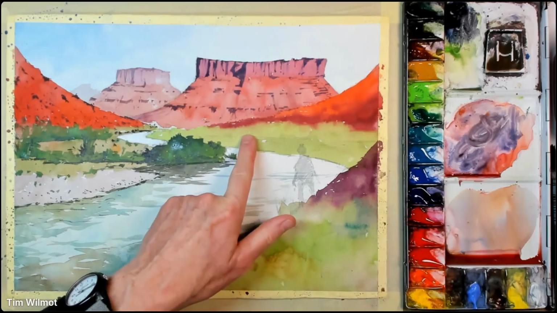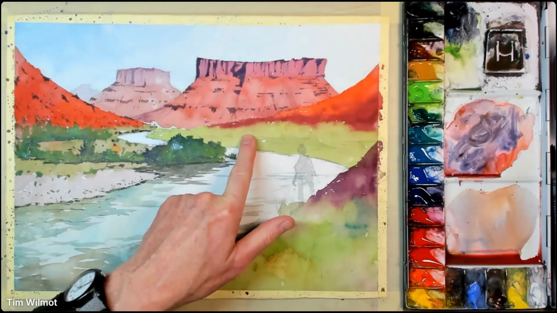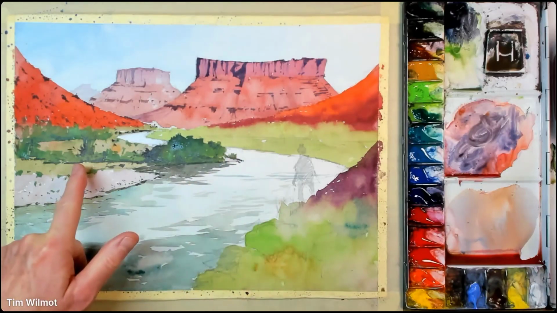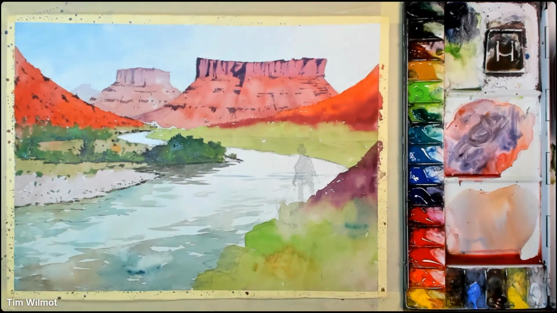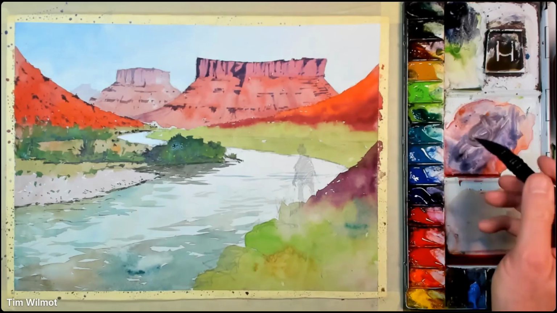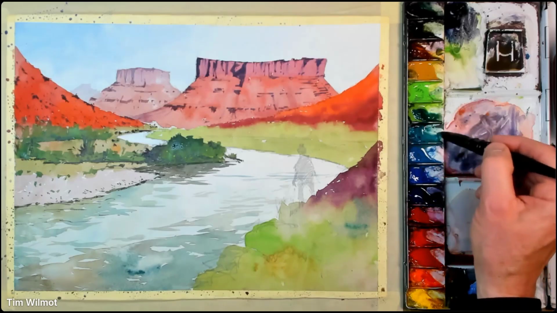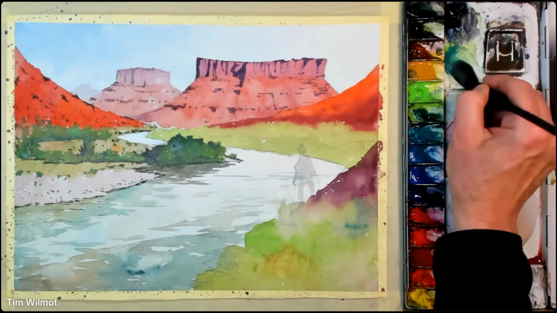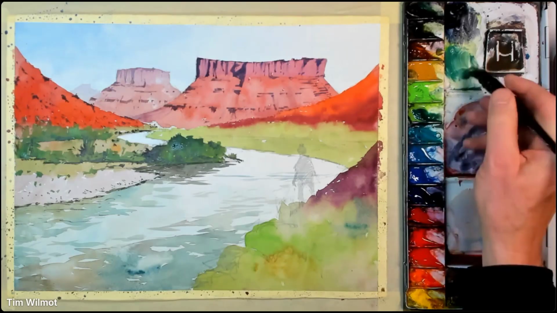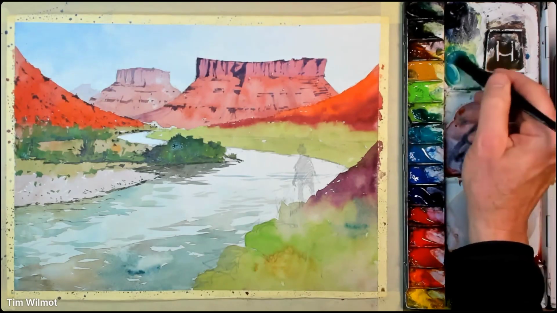Right, now on the far side of the bank, similar to what I was doing here, some blobs and horizontal lines. Let's get in some of this olive green. So I'm using cobalt green here.